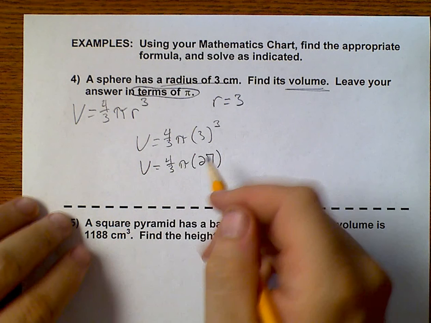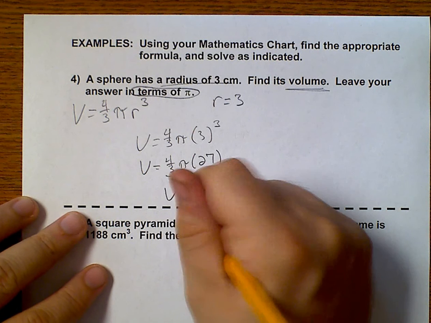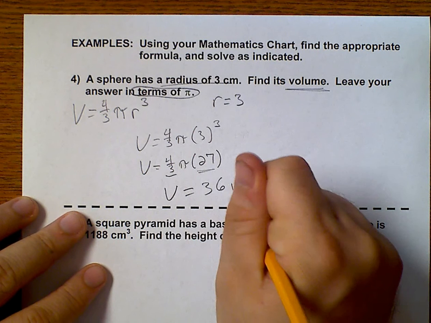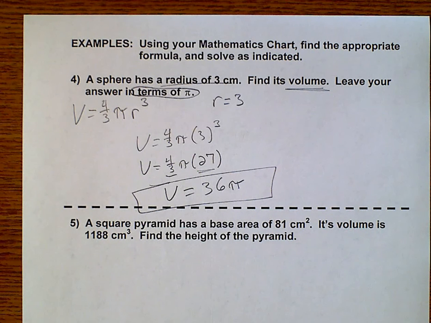I multiply the 4/3 and the 27, and I get that v equals 36 pi. And there's my volume. So here it was quite simple. They just gave us the formula and we worked it out.